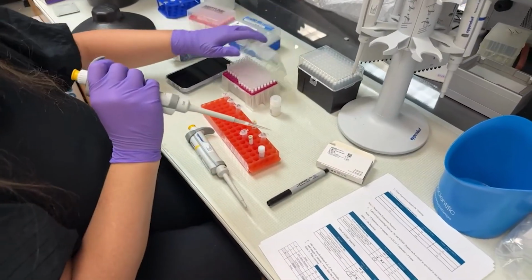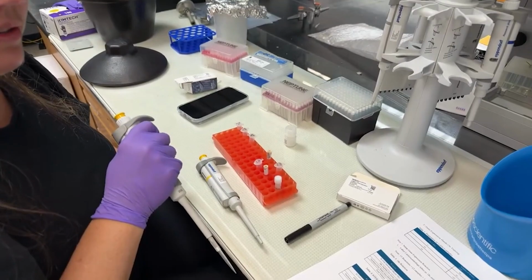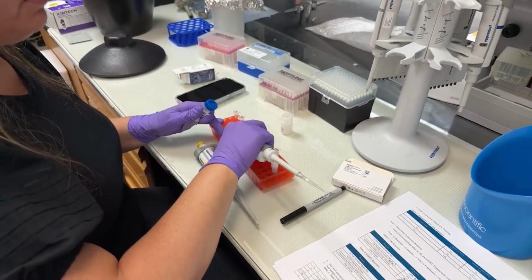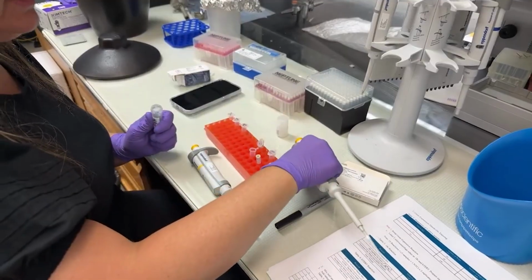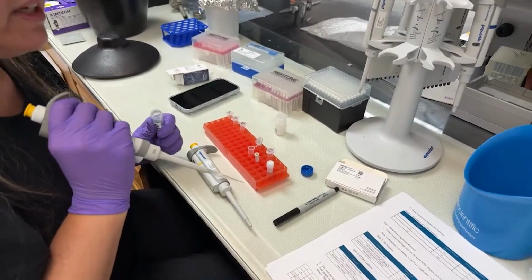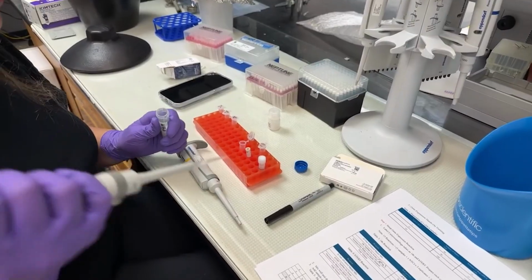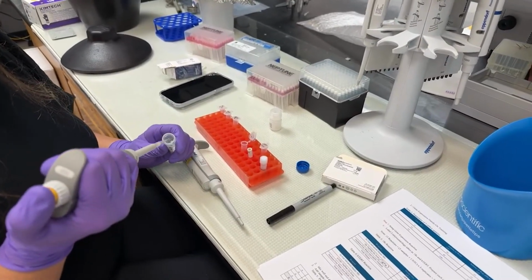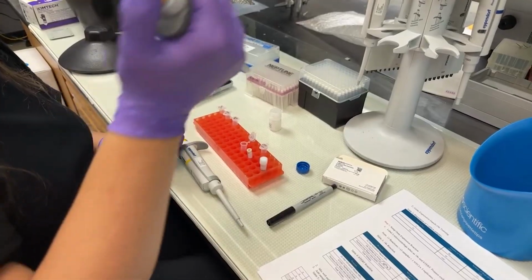Yes, there's different kinds of water. There's DI water, there's nuclease-free water, but by definition, a nuclease is going to degrade DNA or RNA. We want to keep that out of our reaction or nothing's going to be accurate. So make sure you have some high quality water that you're using for the experiment.